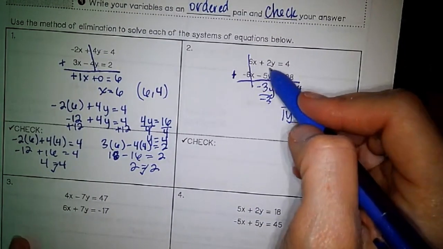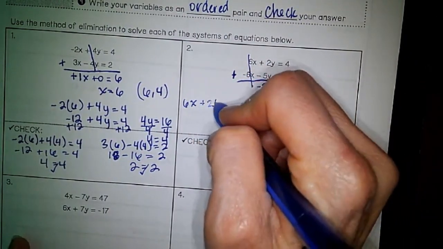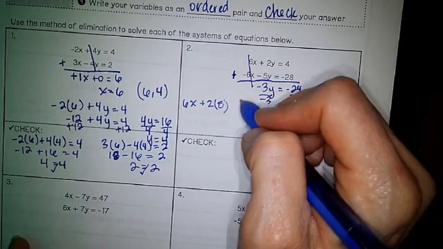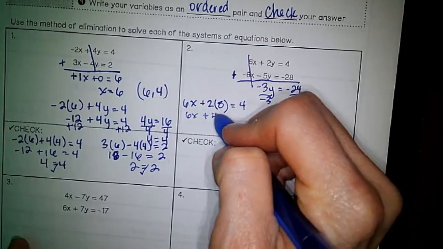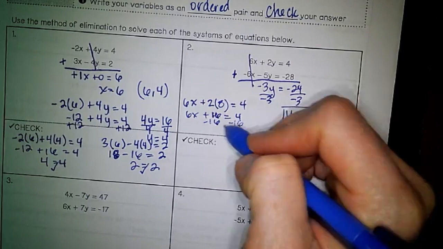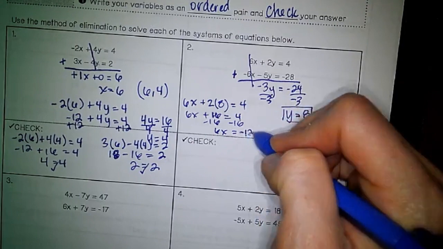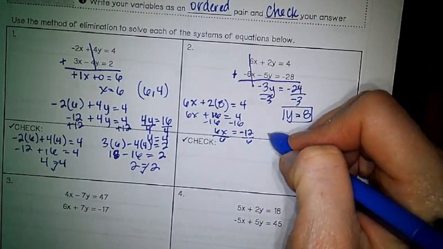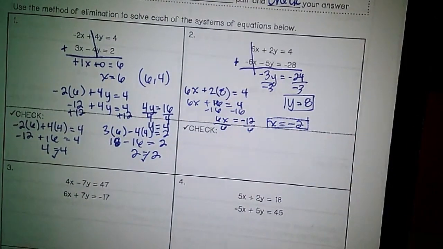I always pick the positive one. It makes life so much easier. 6 times x plus 2 times our value of y, which was 8, equals 4. 6 times x plus 16 equals 4. Now what? Subtract 16. 6 times x equals 4 minus 16, negative 12. Divide by 6. The value of x equals negative 2. Okay, now we're going to plug it back into the equation.